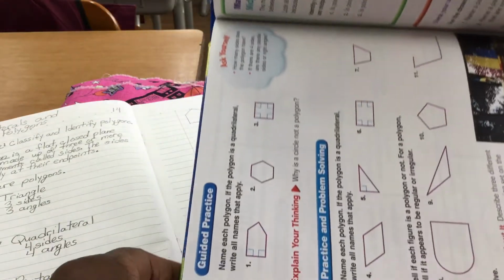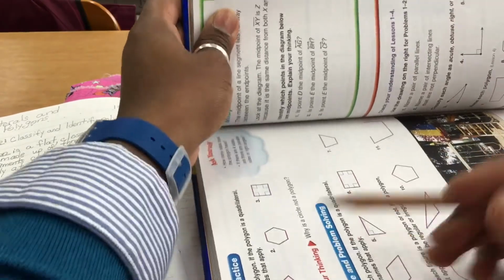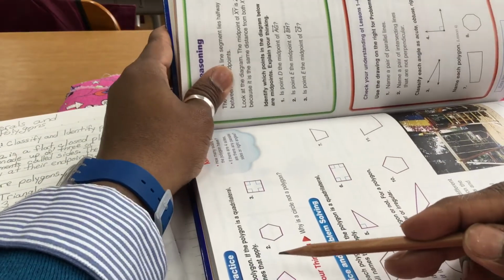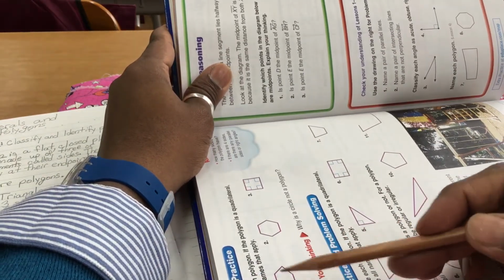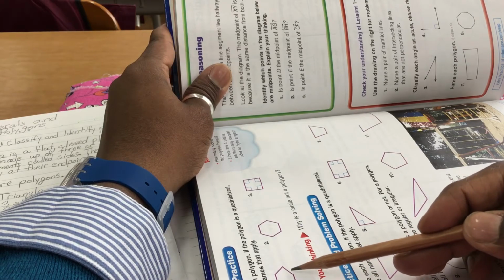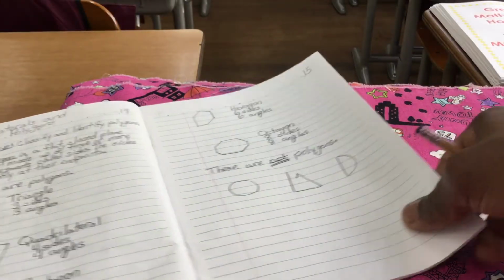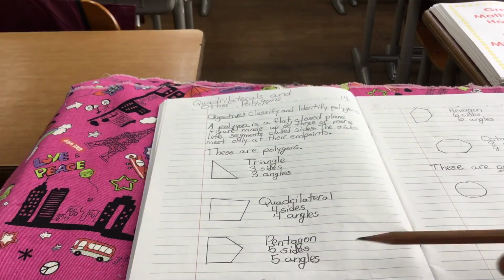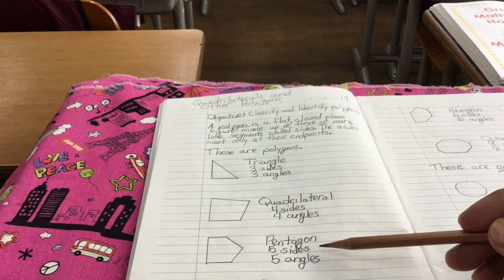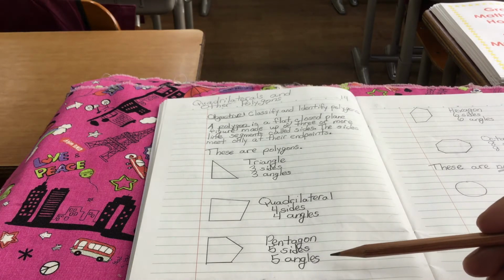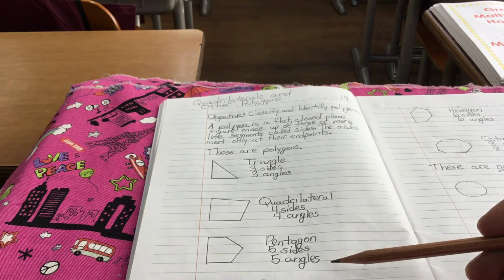So let's look at this shape. How many sides does it have? Let's count. 1, 2, 3, 4, 5. 5 sides. If you remember, a pentagon has 5 sides and 5 angles. Okay?